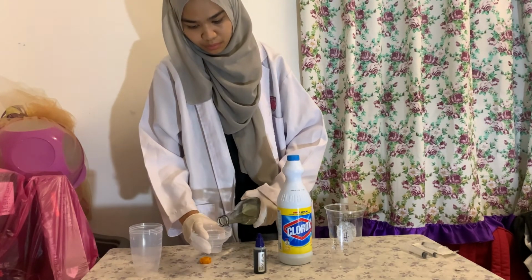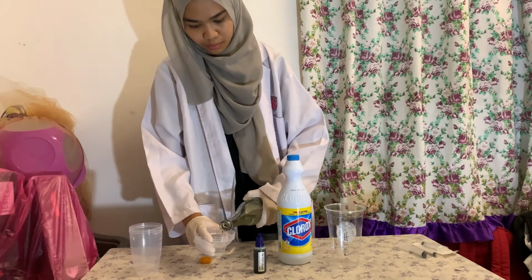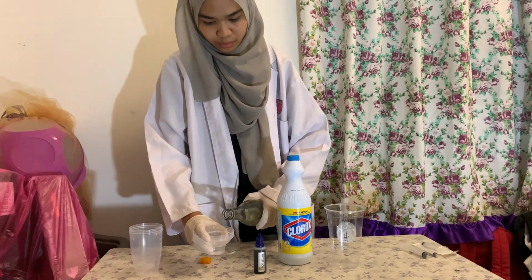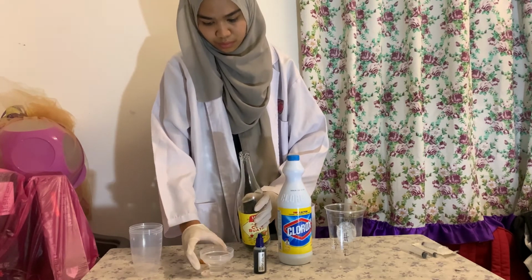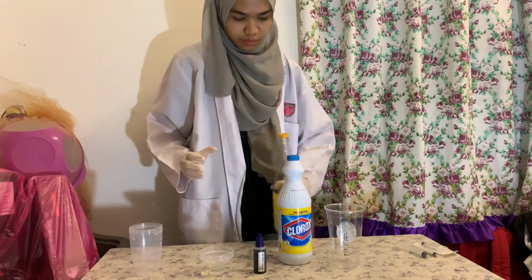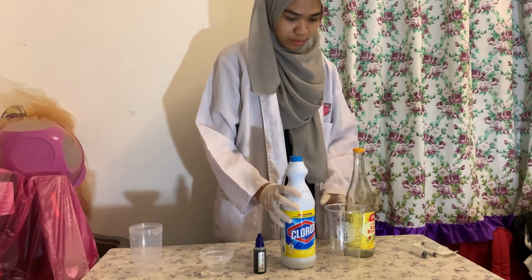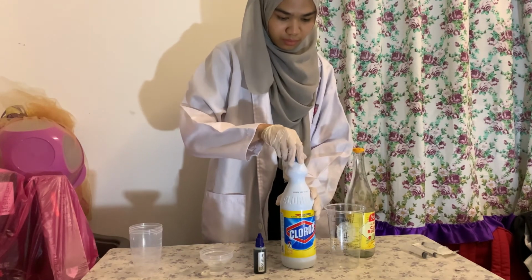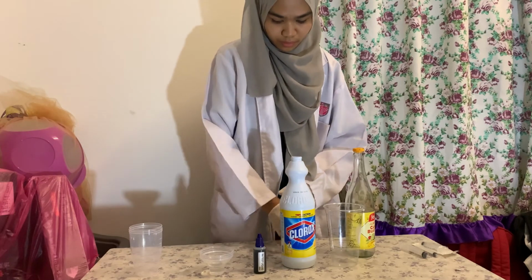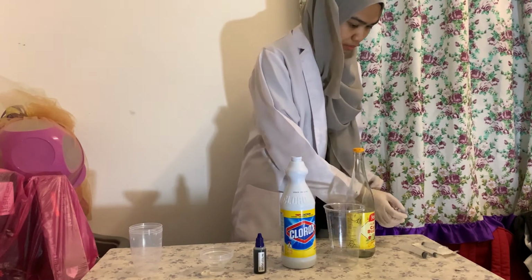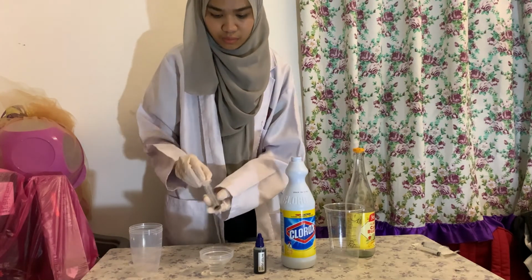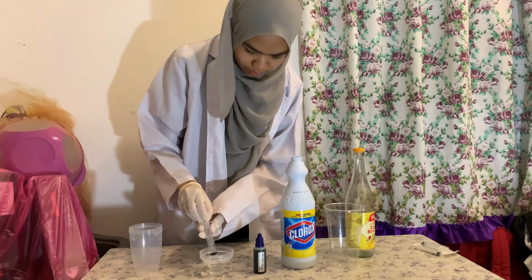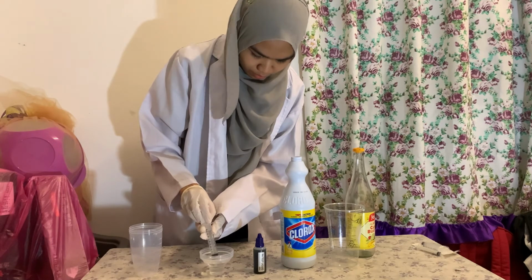Firstly, pour the vinegar in a cup. Measure 10 ml of vinegar using a syringe.